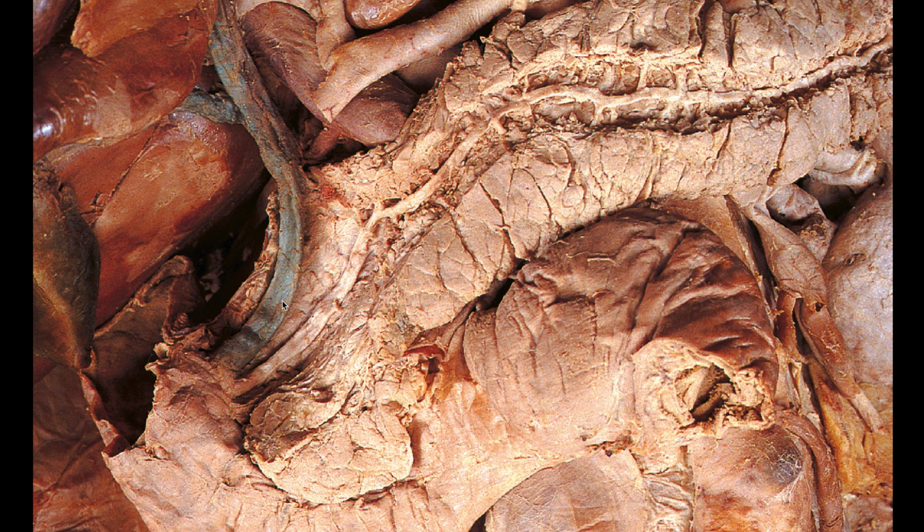And then this common hepatic duct, the gallbladder is not visible in this specimen, otherwise you can see. Now this is where we can call it the common bile duct, and then it goes down. You can see it joining very nicely with this pancreatic duct, and they make the ampulla of Vater that opens up in the second part of the duodenum.